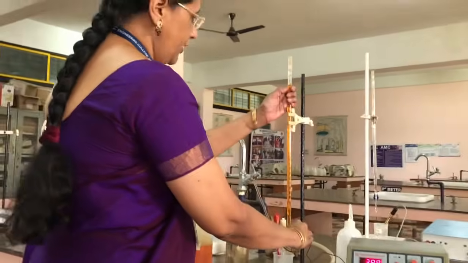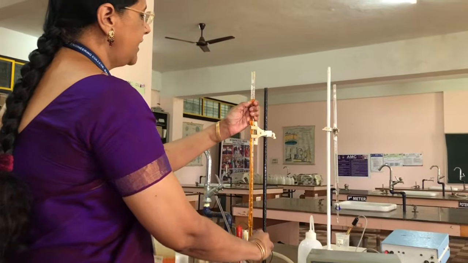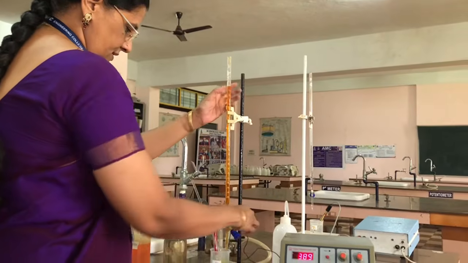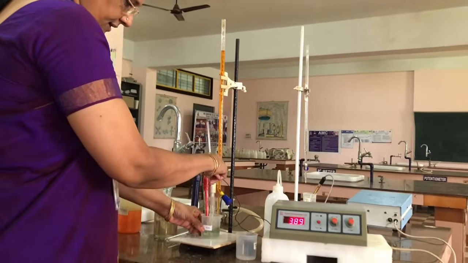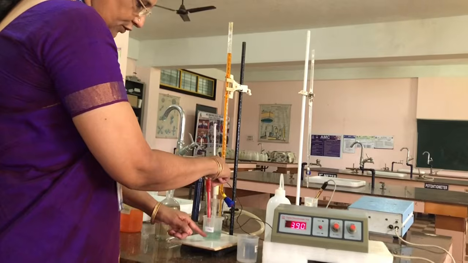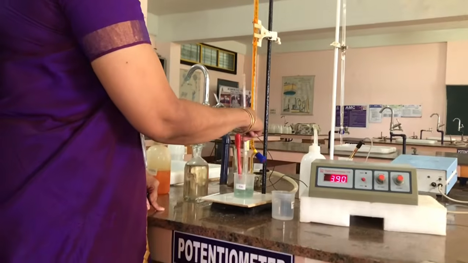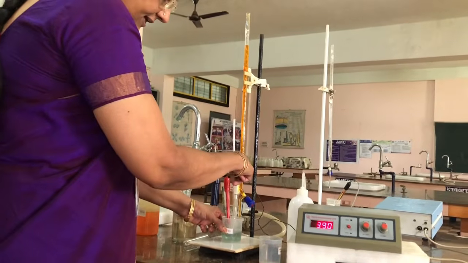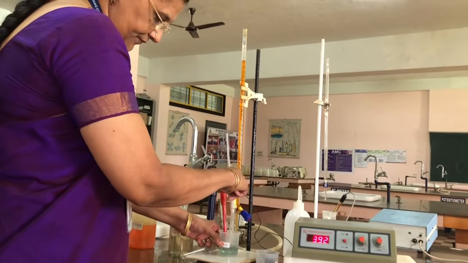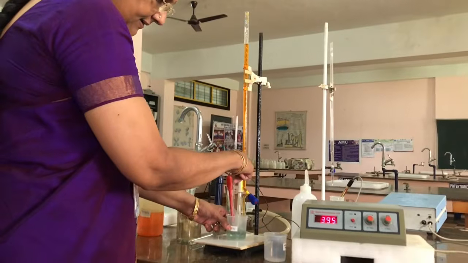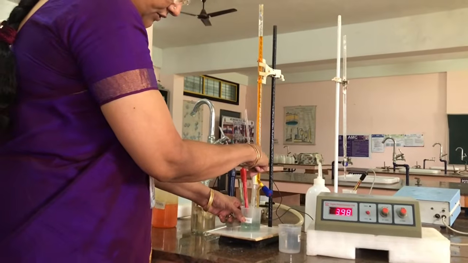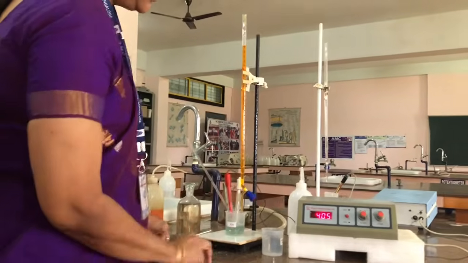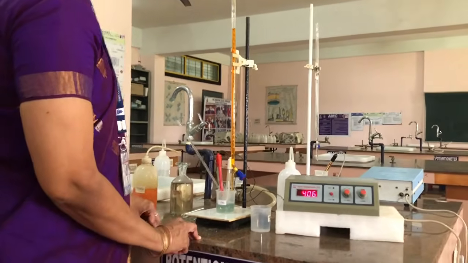Now again you are going to add 0.5 ml of dichromate. So you can observe the color change of the solution here. The solution is slowly changing into green color. It is an indication that the redox reaction is occurring. So after shaking the solution, now you have to note down the constant EMF of the solution. It is 406.